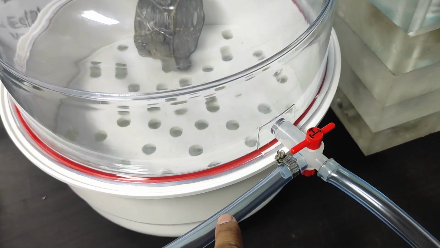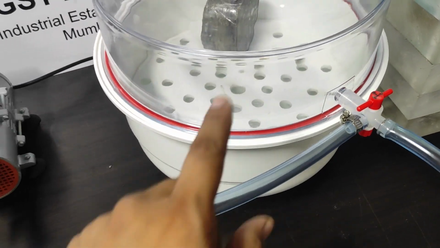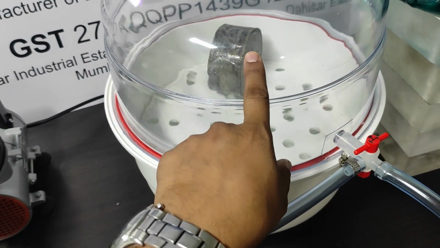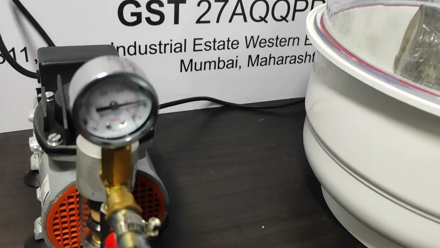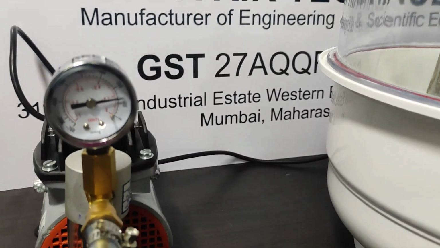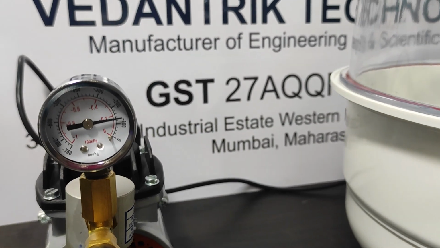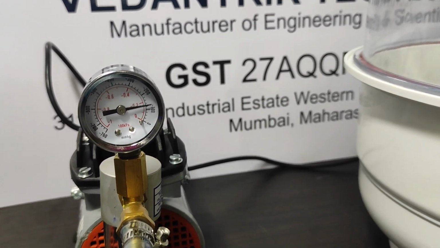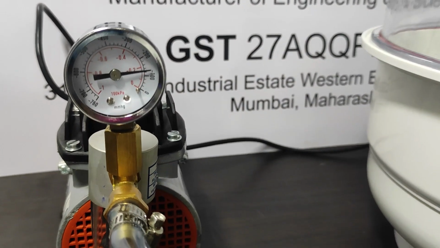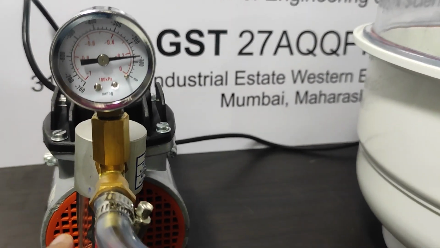So this and this are connected, so air is being sucked from this desiccator. We can see the pressure has been maintained at less than 50 mm of Hg. It is -100. If you want to adjust this pressure, we can use this knob.